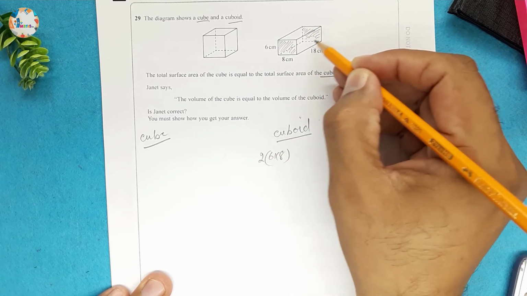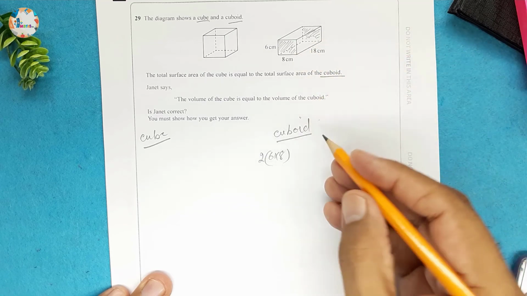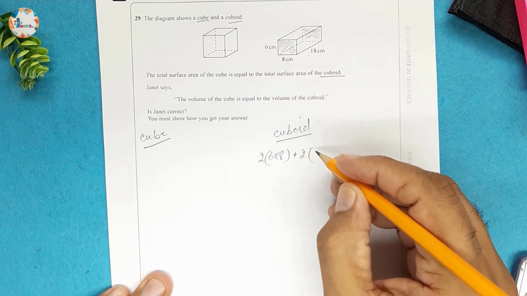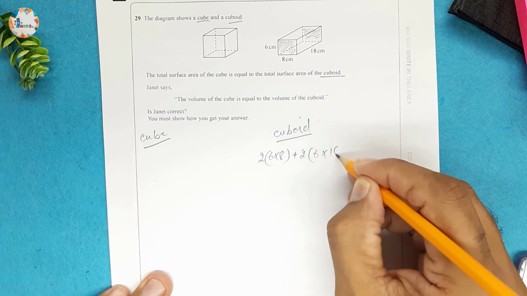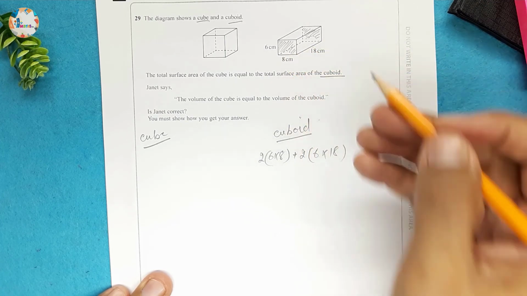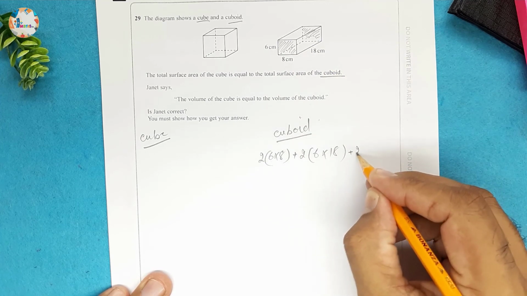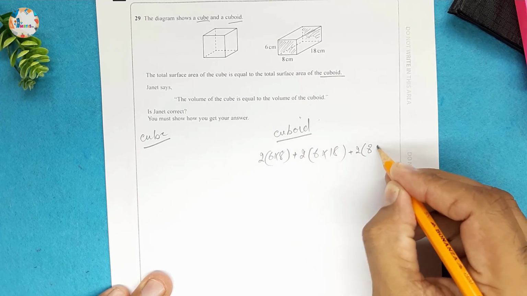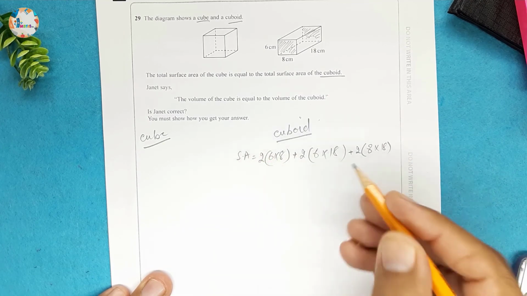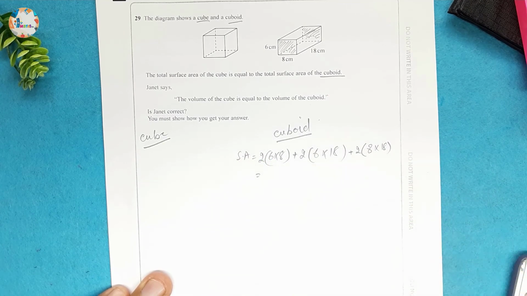And we can take now this side, which is plus 2 into 6 into 18, and now we can take the base, which is 8 into 18, and the top, so 2 into 8 into 18. This will be basically the surface area of the cuboid.